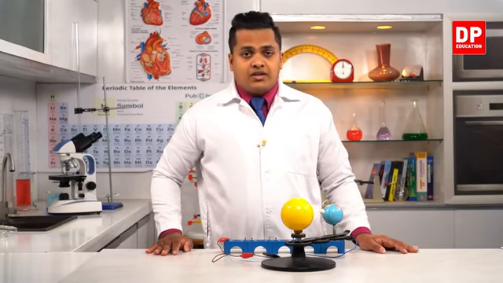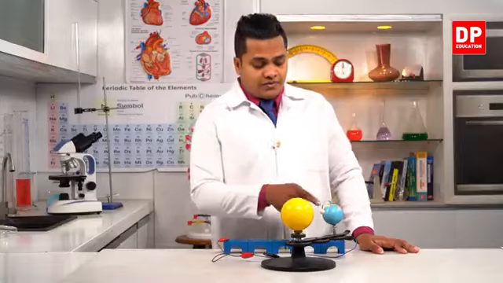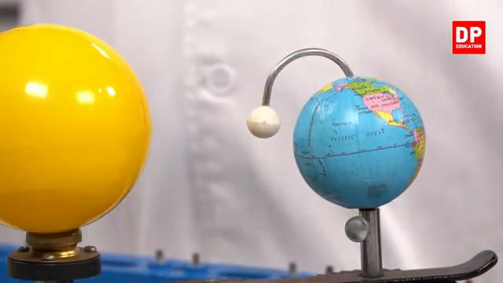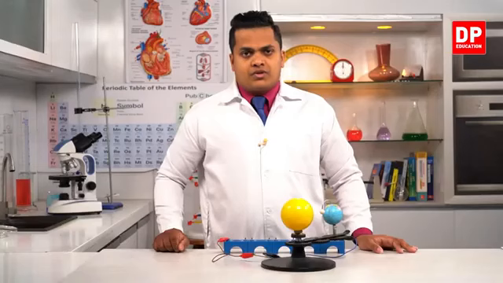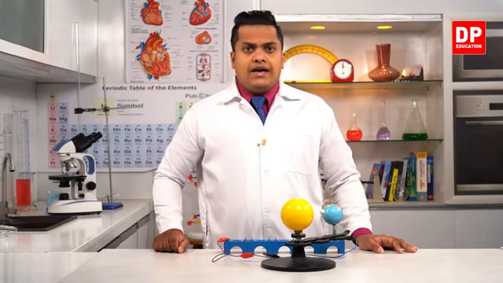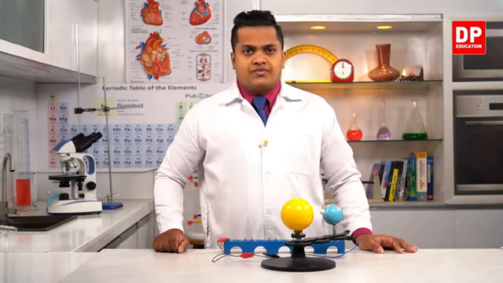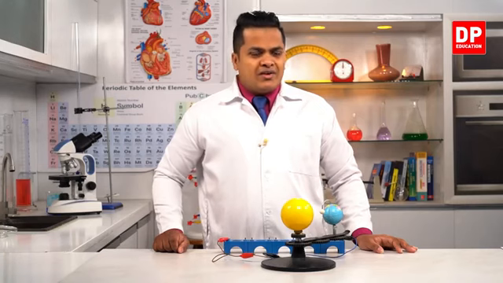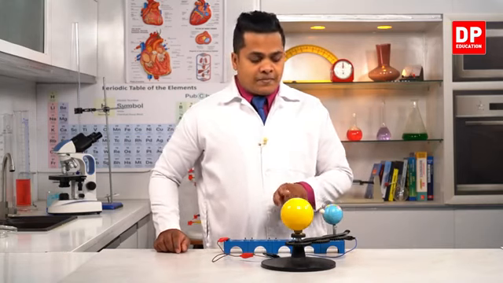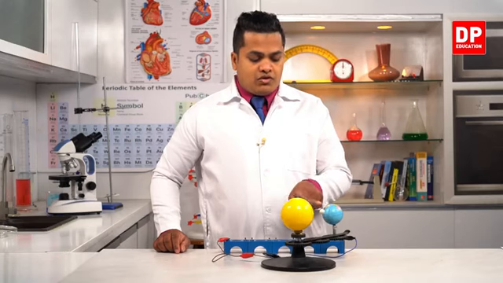Now in this particular moment, my dear children, the people who are living in this area will observe a solar eclipse. So by using this instrument, we can demonstrate the lunar eclipse as well as the solar eclipse. Okay. So it is pretty much clear to us that during the solar eclipse, like in this position, the shadow of the moon falls on the earth.